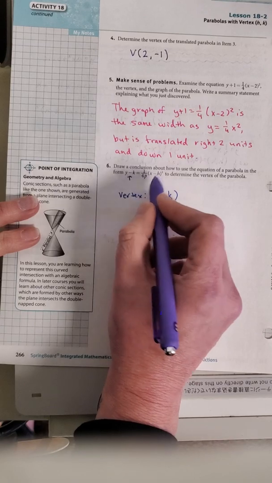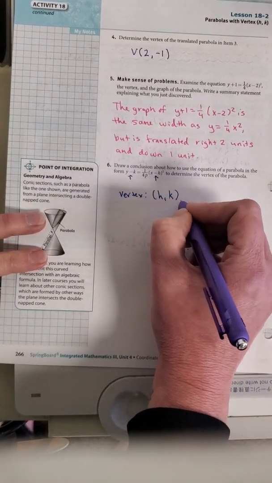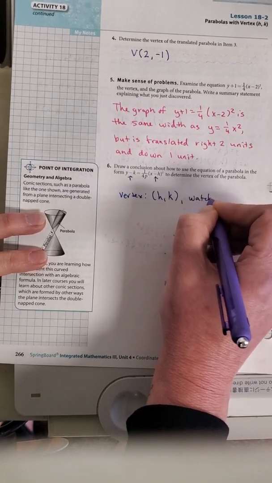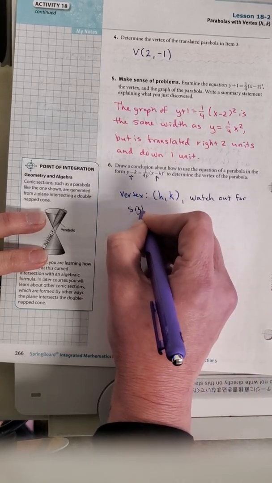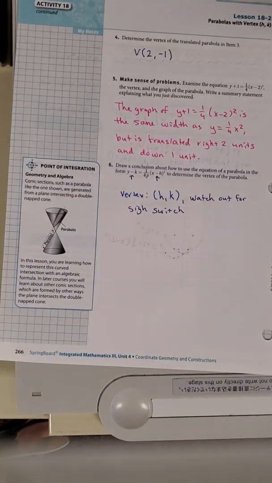And so both h and k will switch, and so we can identify the vertex as h comma k. However, watch out for the sign switch.